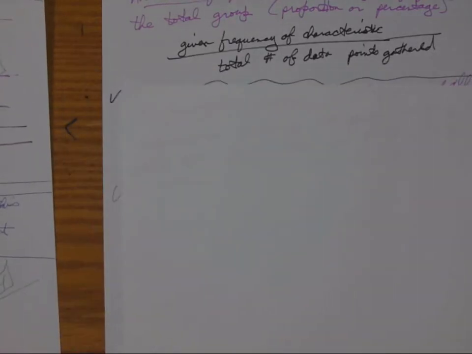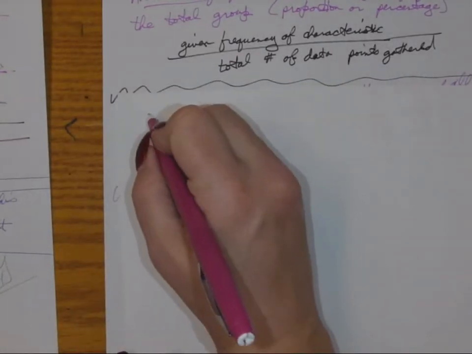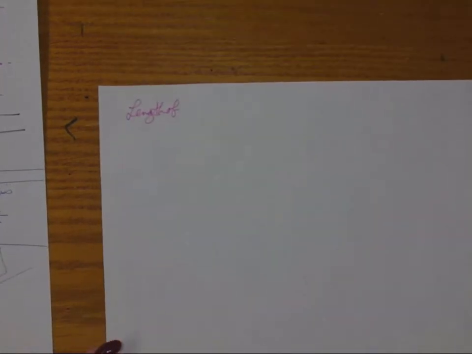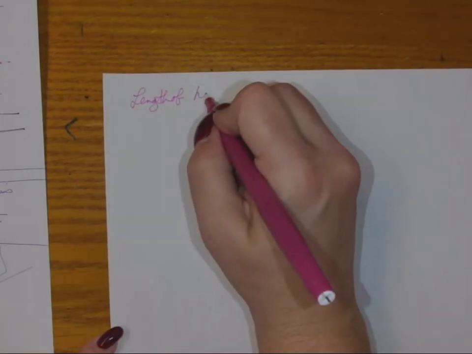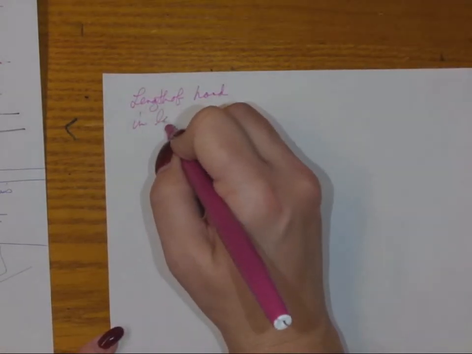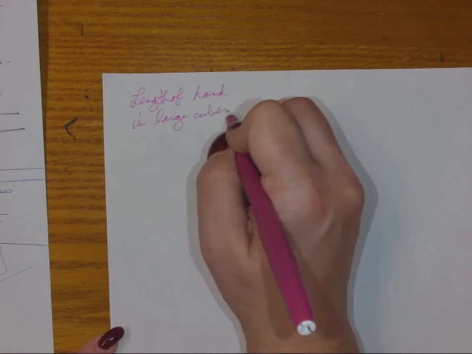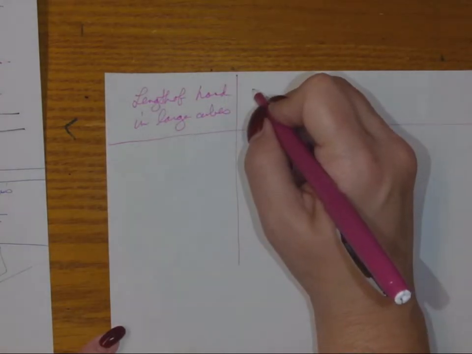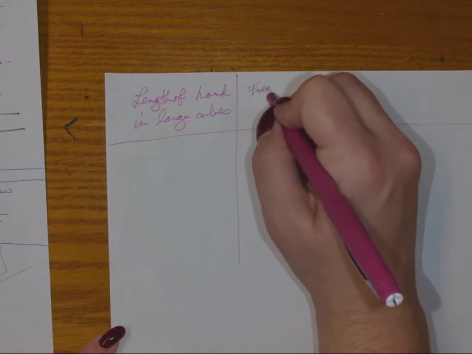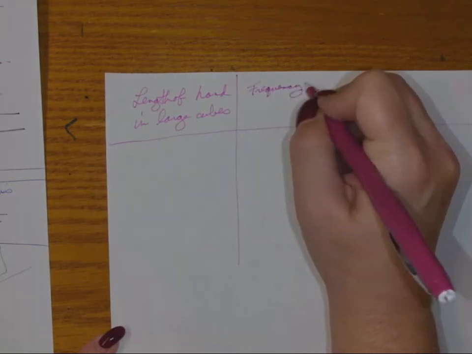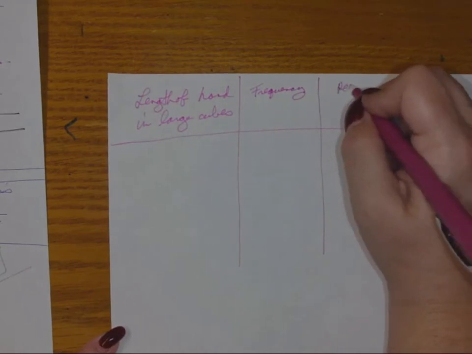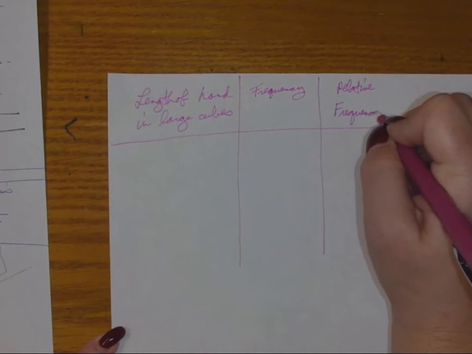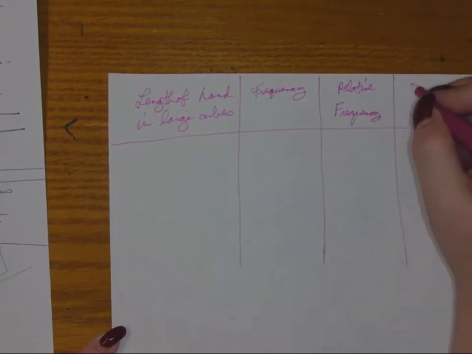So let's see. Okay, length of hand. Let me get rid of this. Length of hand in large cubes. Okay. The frequency, so that's the number of people who have that measurement. The relative frequency, we're going to do all of these categories. And the cumulative frequency.